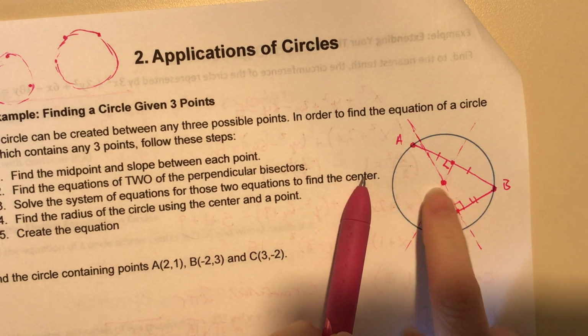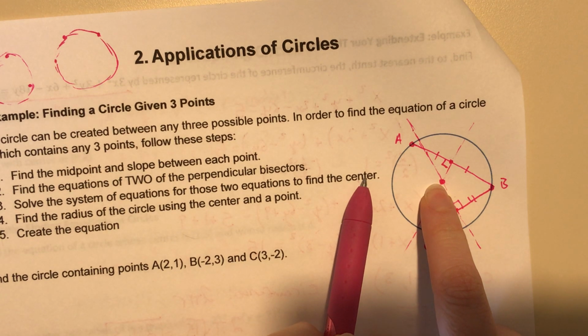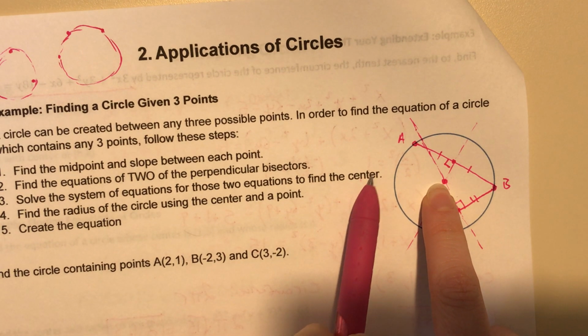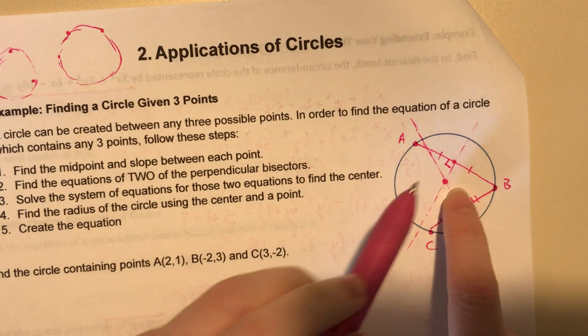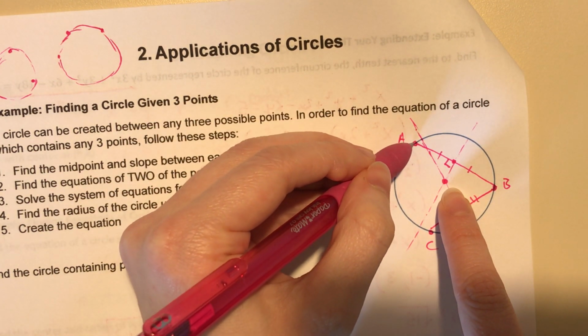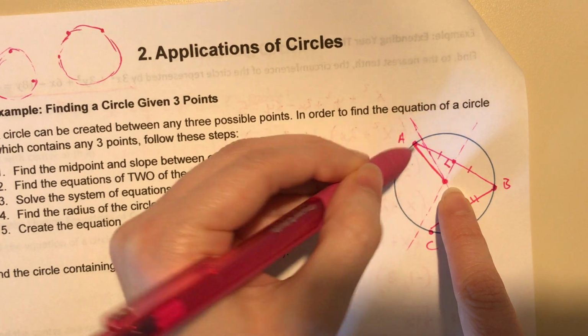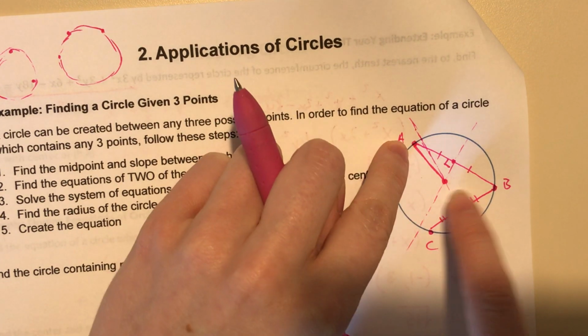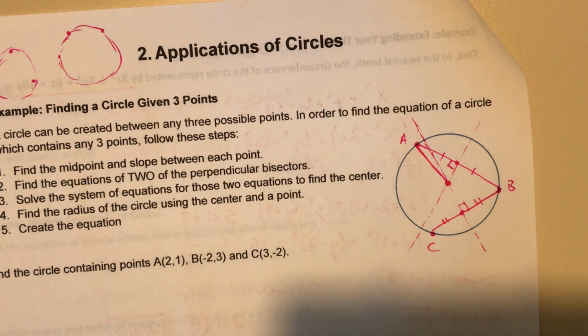Once we find the center of the circle, we also need to find the radius in order to make it into an equation. So we can just take the distance between the center and any of the points. Maybe I'll use this point right here. And we can find that distance using the point and the point, and that'll give us the radius. And once we find the center and the radius, we can make the equation.